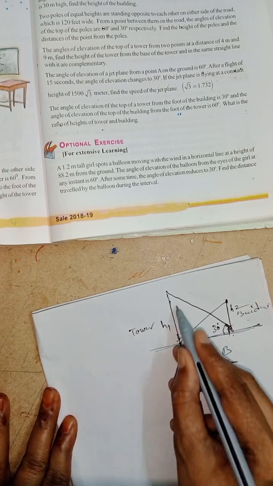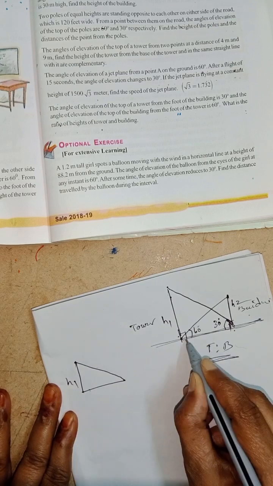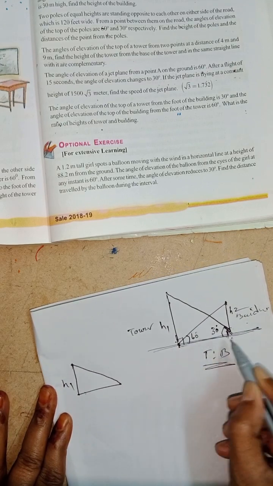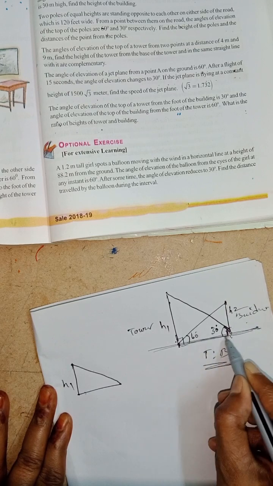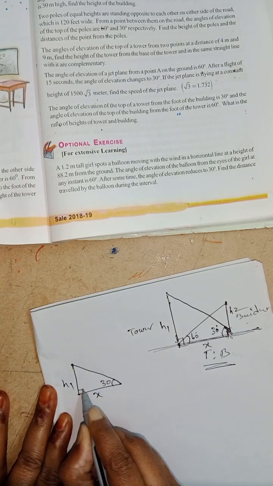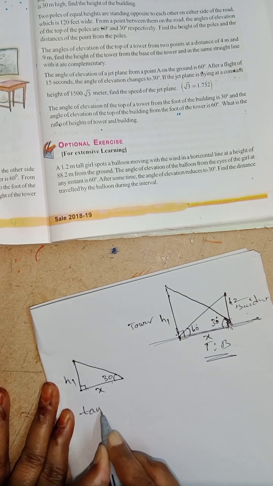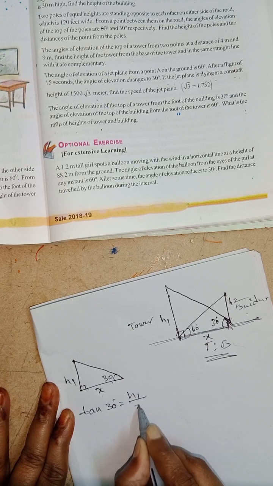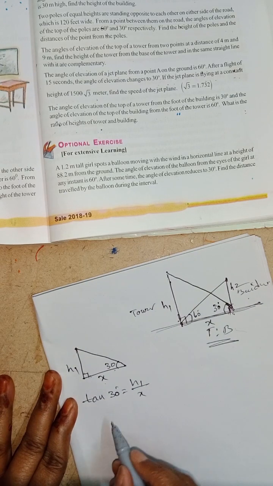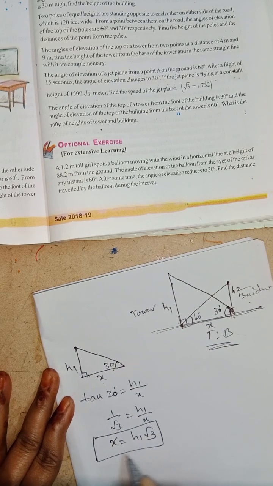First I will take the tower diagram. The tower is h1 and the distance we don't know. Both have the same distance, foot of the tower to foot of the building, so I am going to consider it as some x meters. The angle of elevation is 30 degrees, h1 is opposite and x is adjacent. So tan 30 degrees equals h1 by x. Tan 30 is 1 by root 3, equals h1 by x. Cross multiplying, x equals h1 root 3 meters.